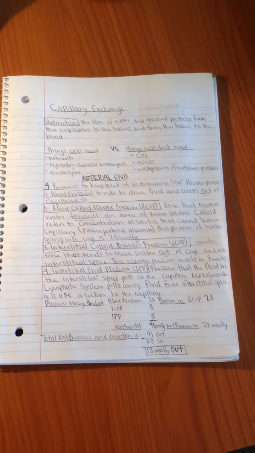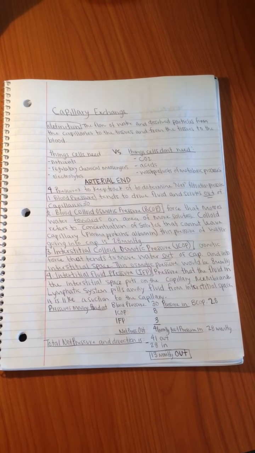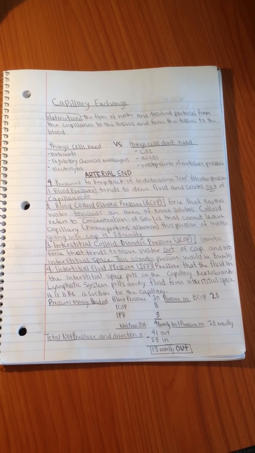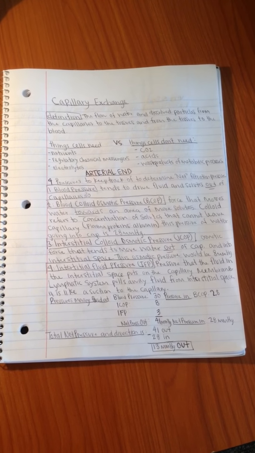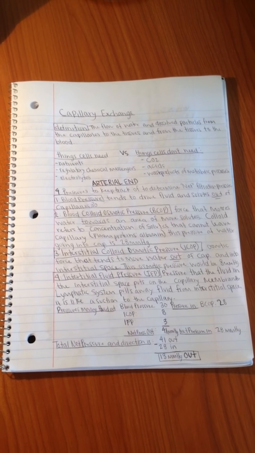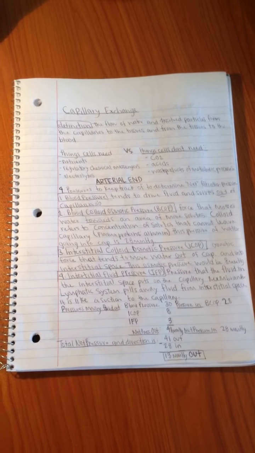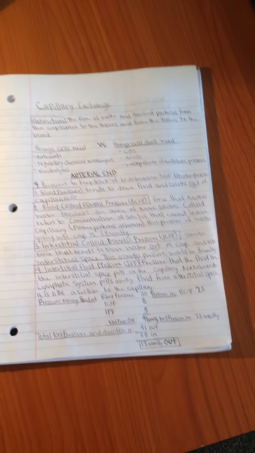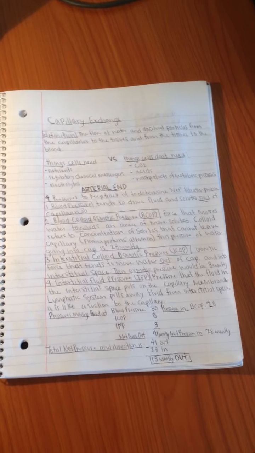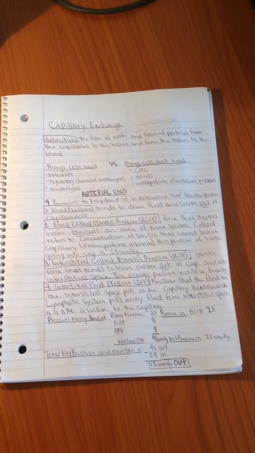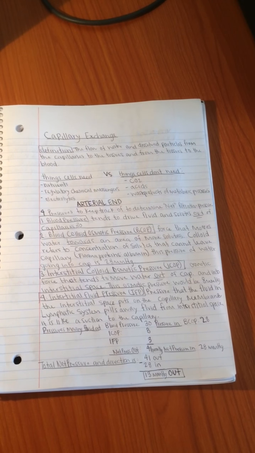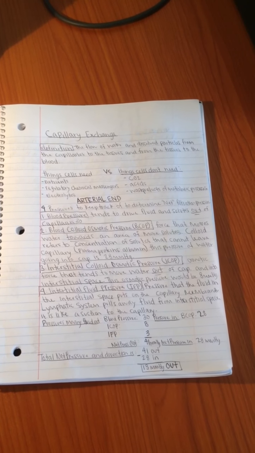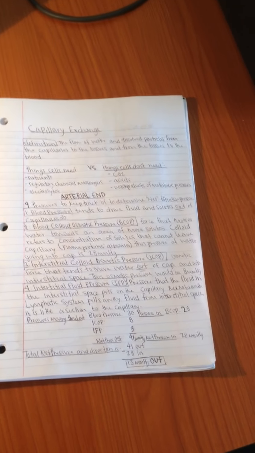Hi guys, so today I'm going to teach about the capillary exchange, which basically is how different nutrients go to the capillaries and how they go into it and how they go out and the different pressures that affect it in the body. So the definition of the capillary exchange is the flow of water and dissolved particles from the capillaries to the tissues and from the tissues to the blood.